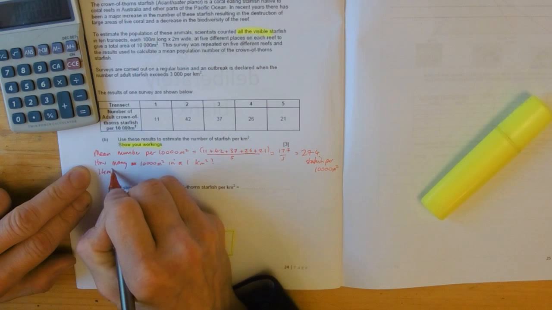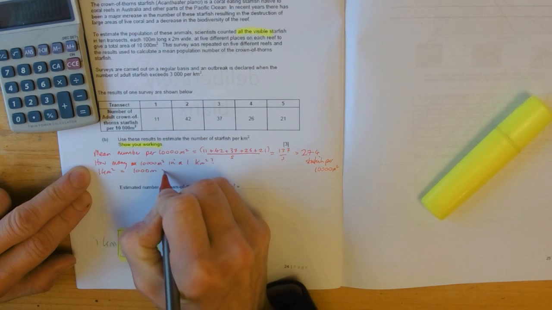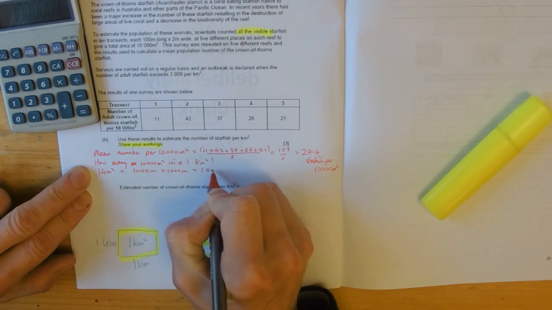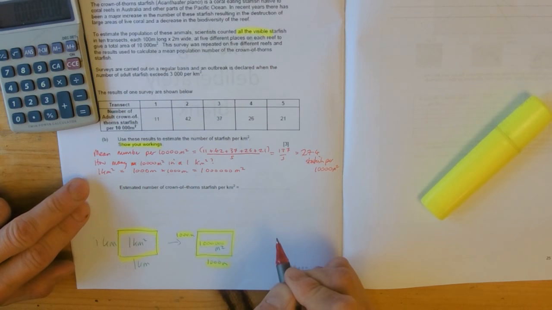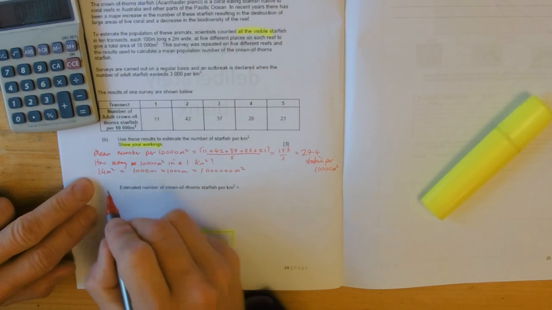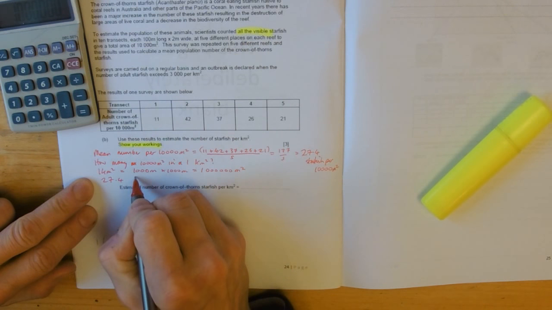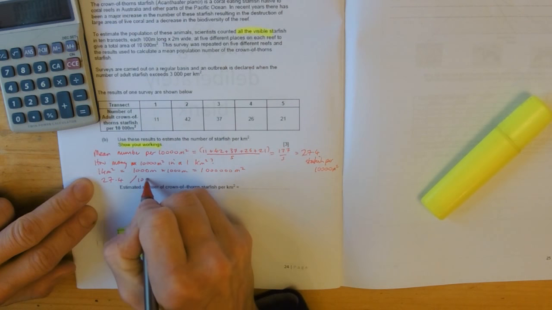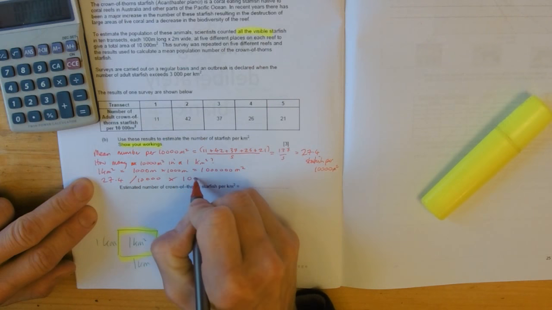1 kilometre squared equals 1,000 metres times by 1,000 metres equals 1 million metres squared. So we're going to take our 27.4, we're going to divide it by what it is already, 10,000, and we're going to times it by this million.